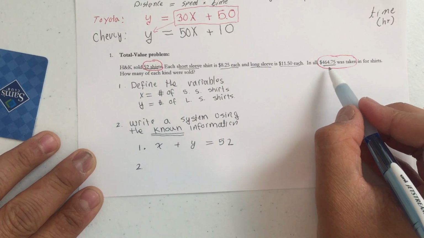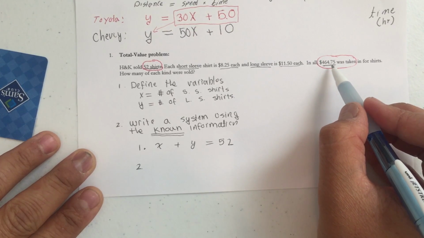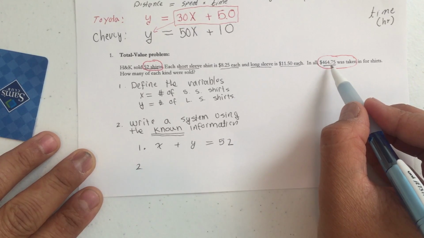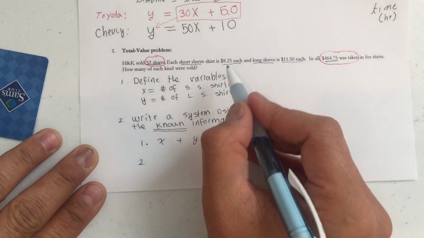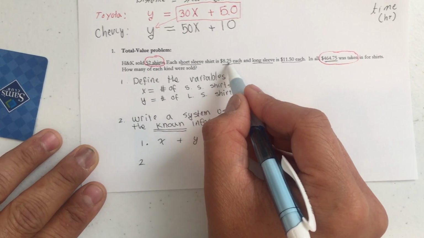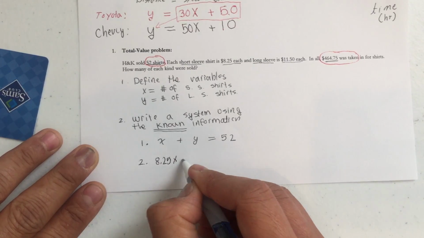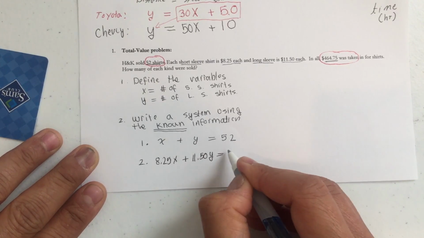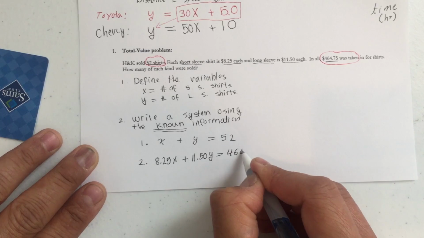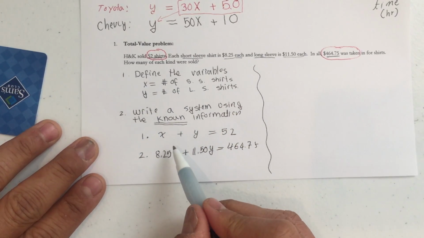Using the other known information, 464.75. So the total purchase of the short sleeve and long sleeve adds up to 464.75. Each short sleeve is 8.25, so 8.25x plus 11.50y equals 464.75. Okay, I have a system of equations.